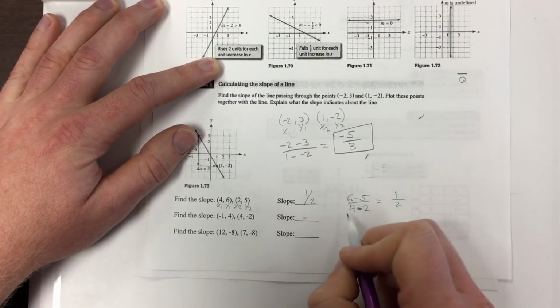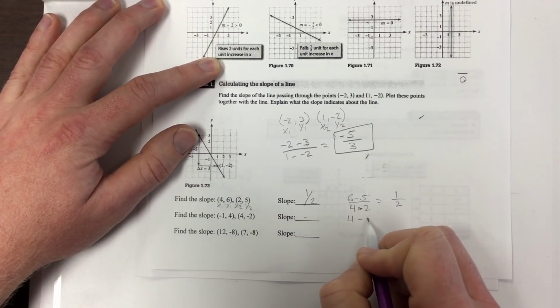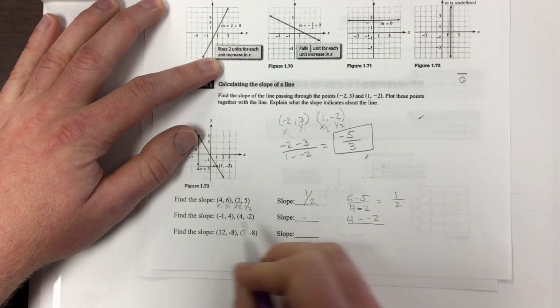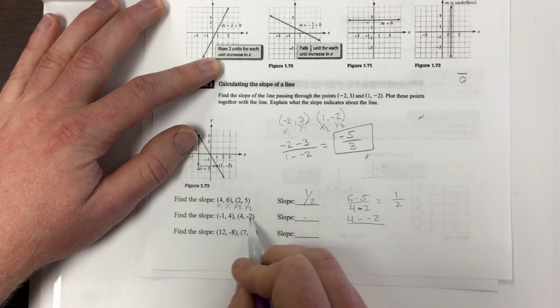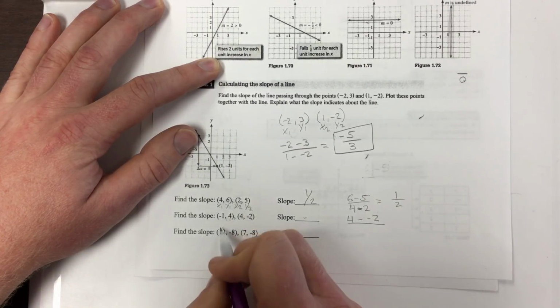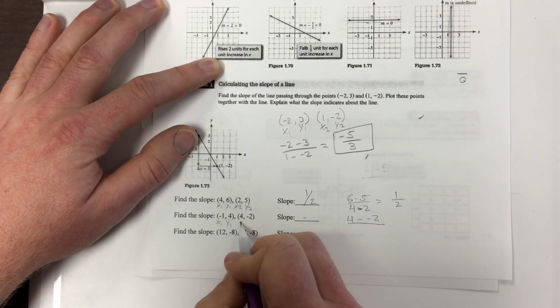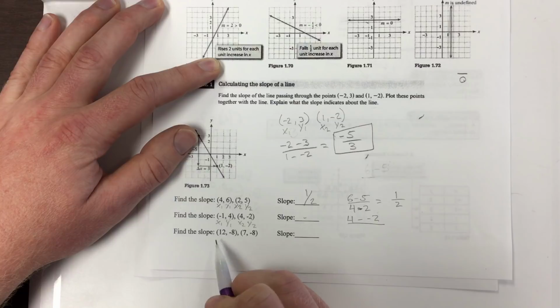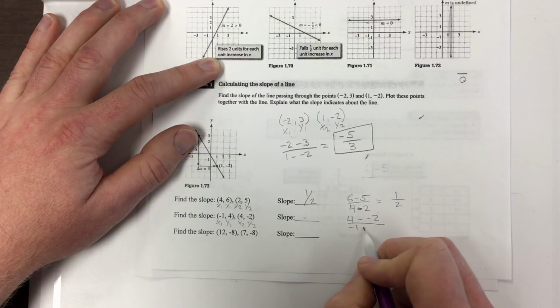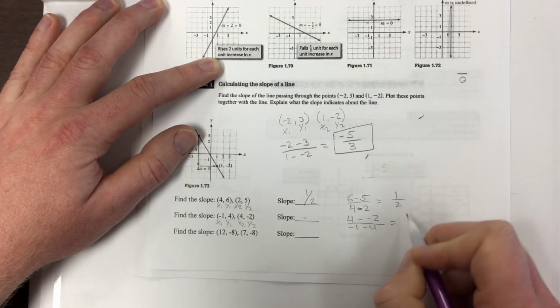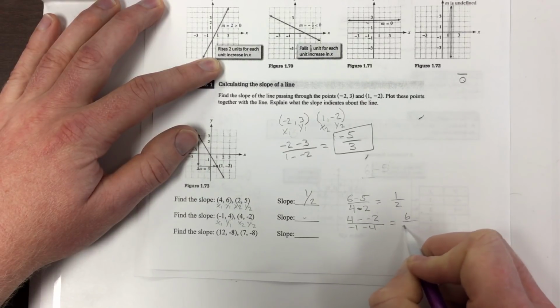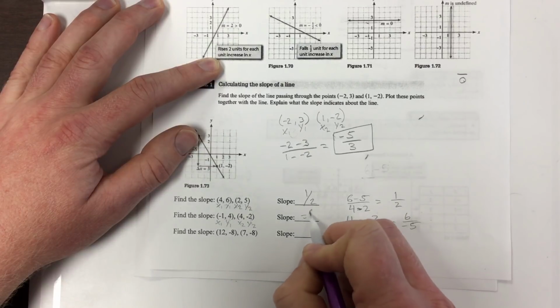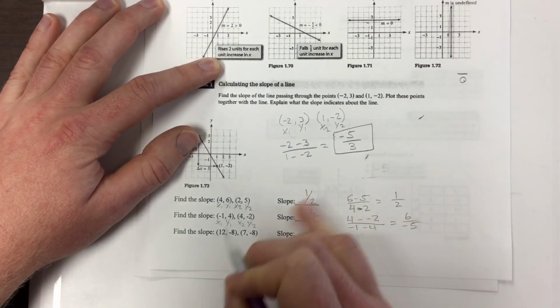Now I'm going to do 4 minus negative 2 over, so I did 4 minus negative 2 right here. This is x1, y1, x2, y2. Now I'm going to do negative 1 minus 4. That's going to give me 6 over negative 5, so that's negative 6 over 5.